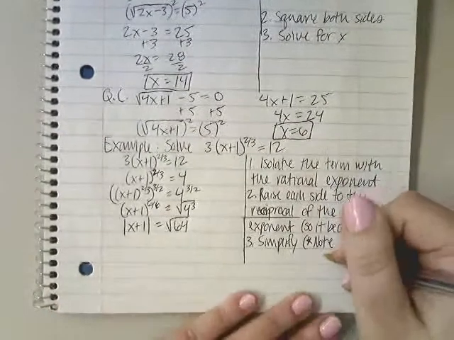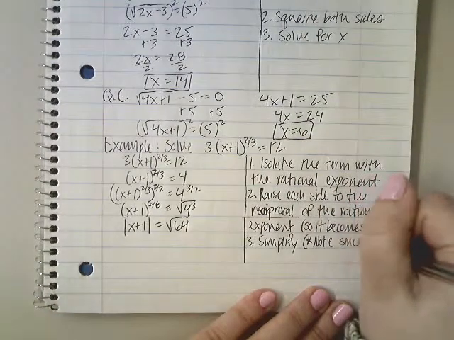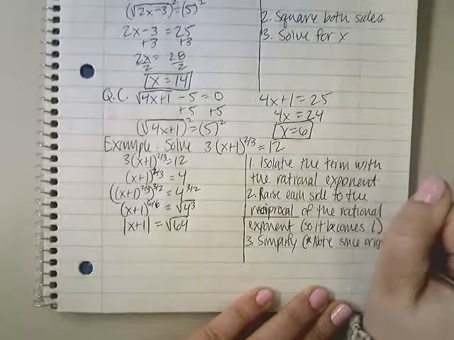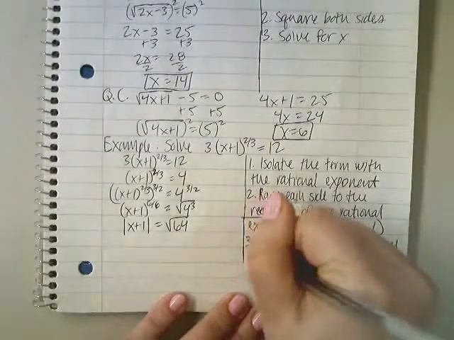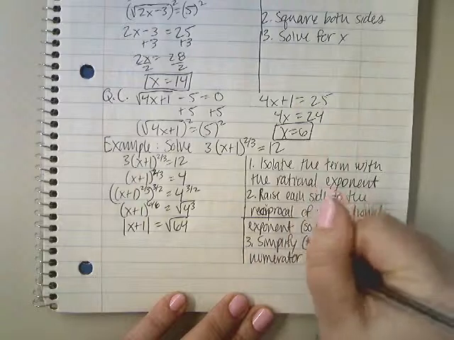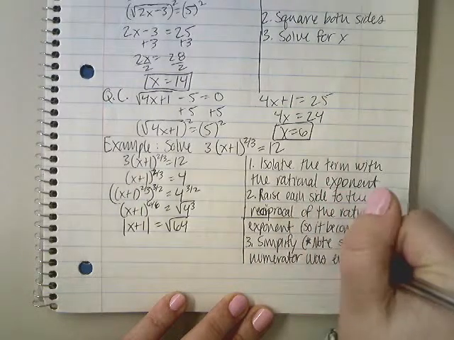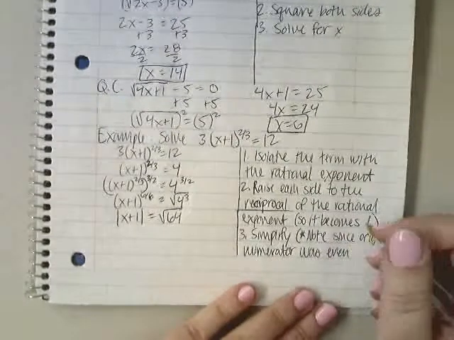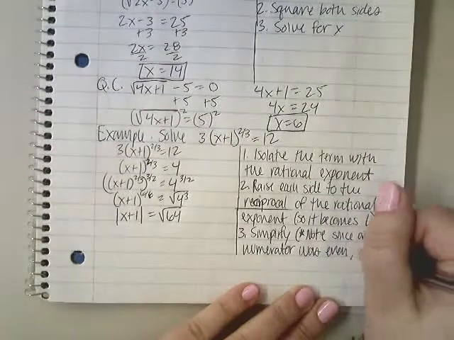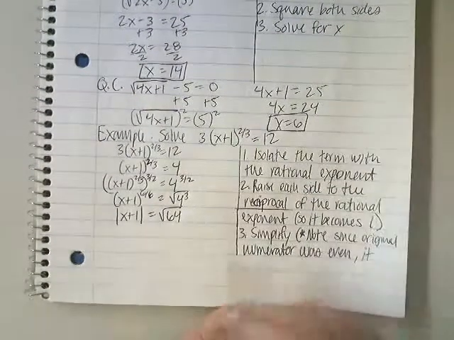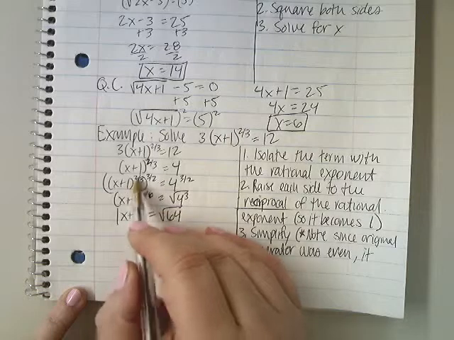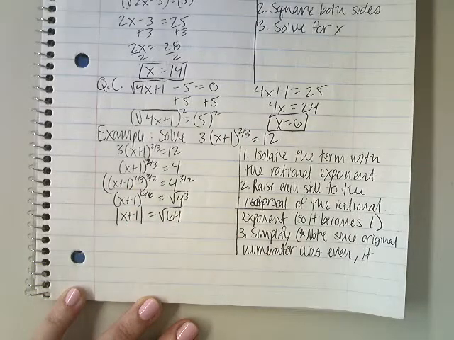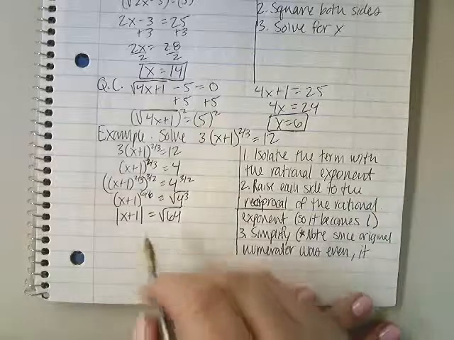In this case, since the original numerator was even, you need to put it in absolute value. So since, again, I was originally to an even power, I need to put it in absolute value.